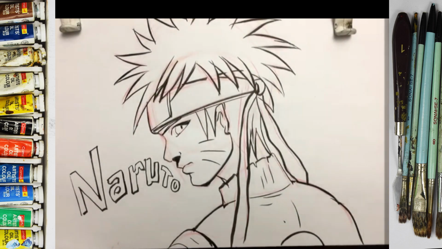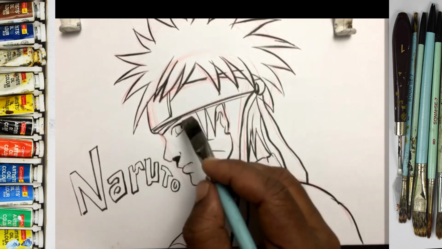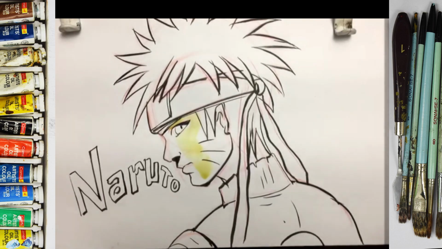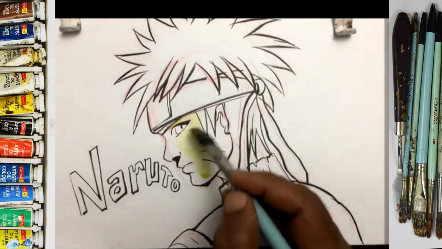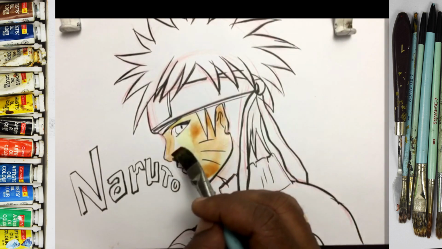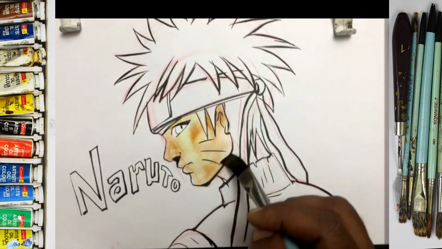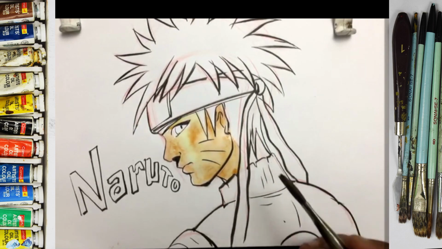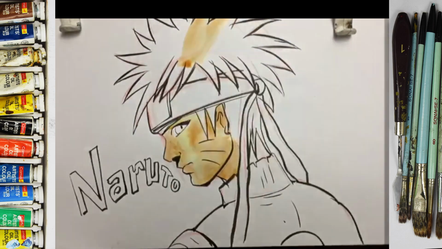We can make it as Naruto. Oh, I can make this Naruto. Yellow goes here. This is brown. Brown. And here also yellow.